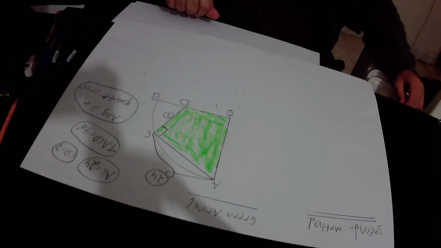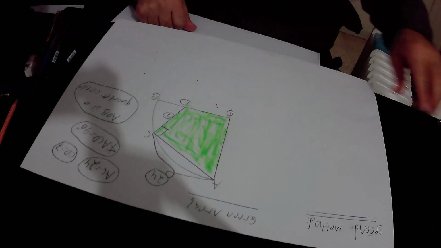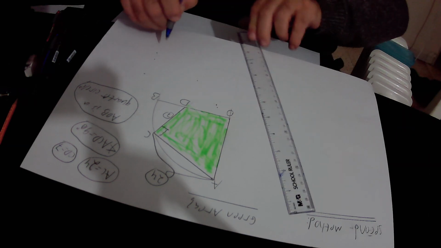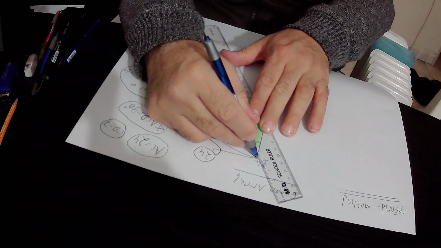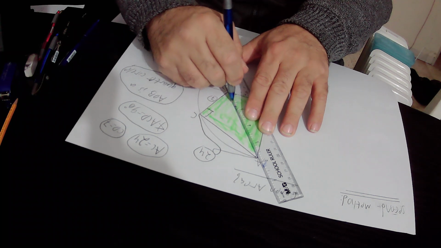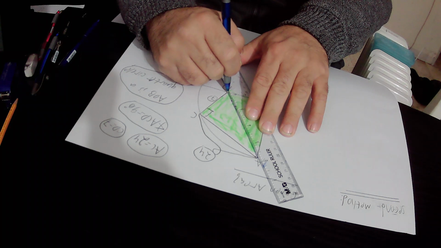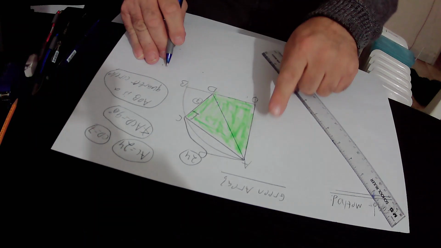In the second method, we join points A and D together by a straight line. By joining points A and D, we created the right triangle ACD.